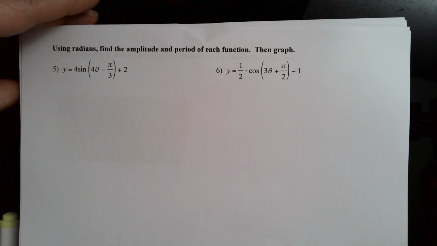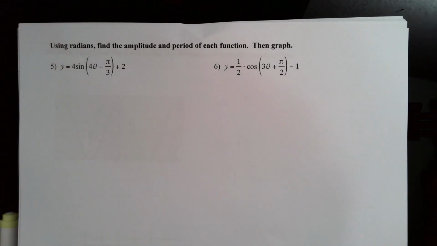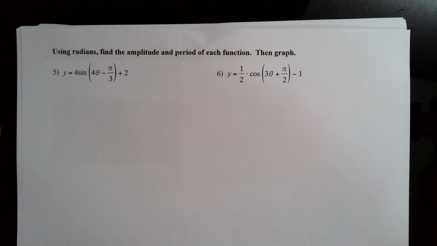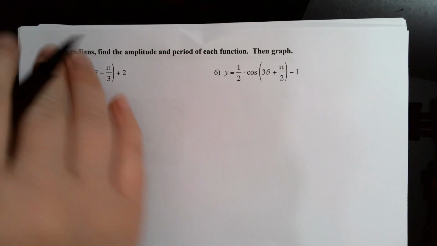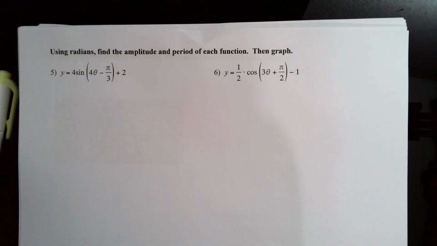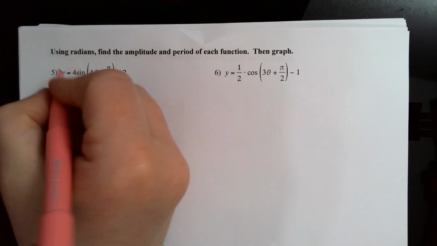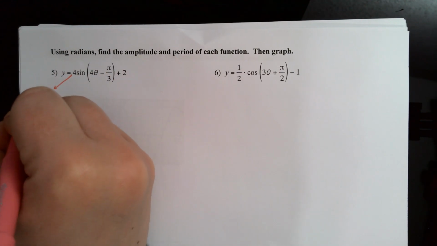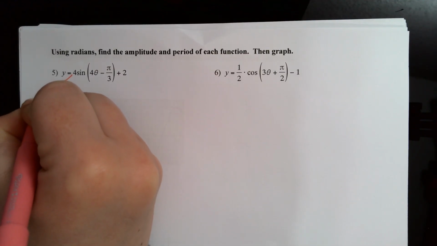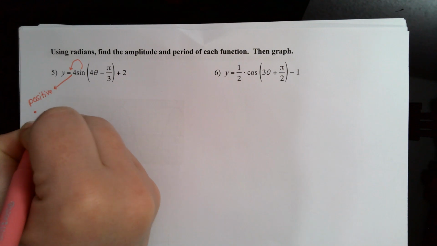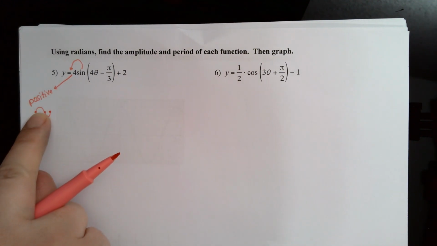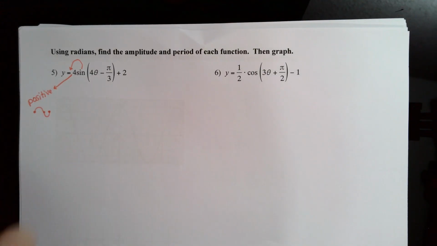Okay, this one is asking you to graph sine and cosine. I'm going to do obviously one at a time. So let's go ahead and identify some information. I usually like to draw lines. This is going to be a positive function. What kind of function is it? It is a sine. The characteristics of a sine is it starts, stops on the midline. And because it is positive, we are going to be going up first.